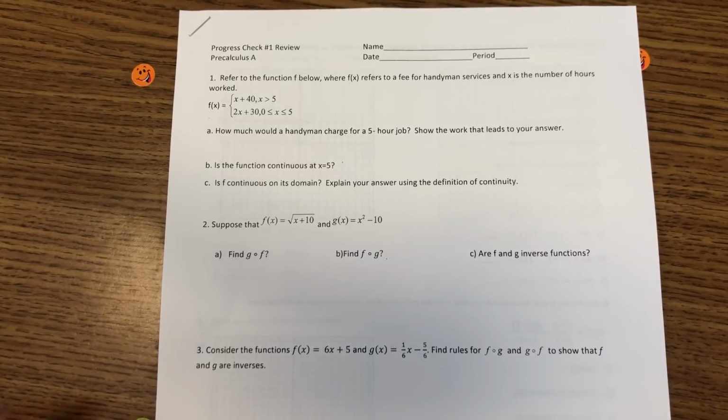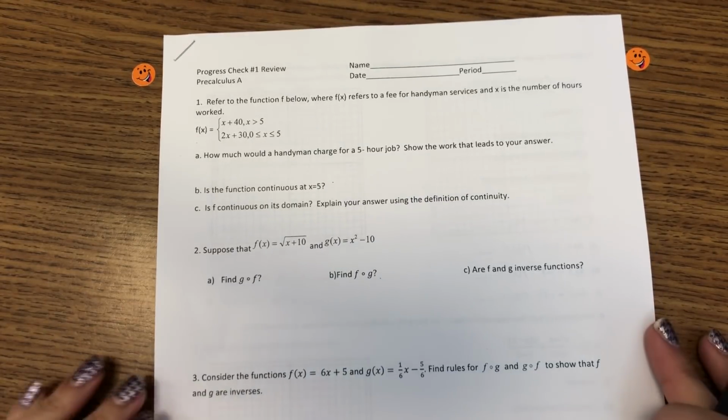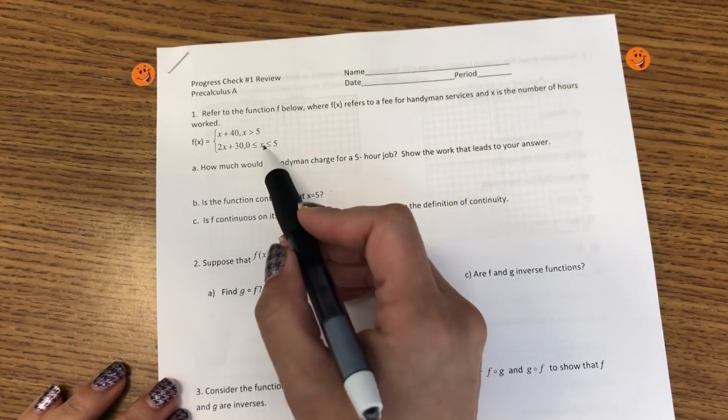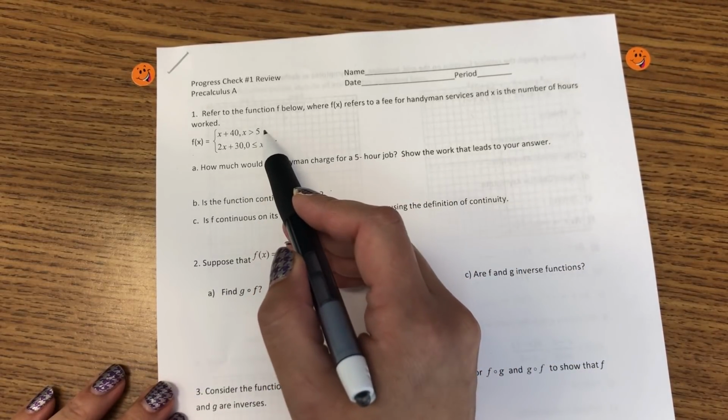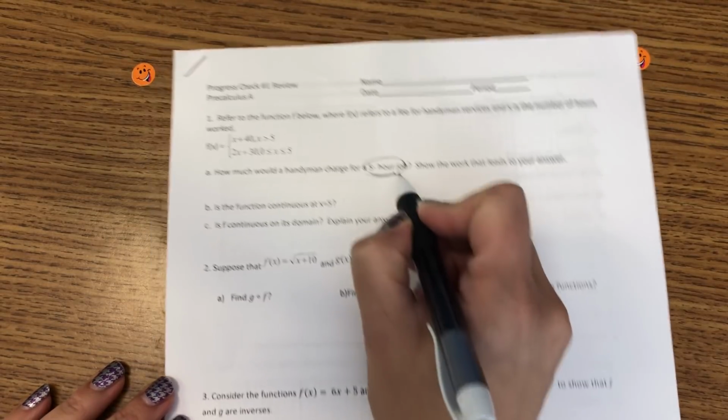So this is the video for the progress check review for pre-calculus quarter 1. The entire test is no calculator, so your entire review should be no calculator. Refer to the function below to see the fee for the handyman. How much would they charge for a 5-hour job?